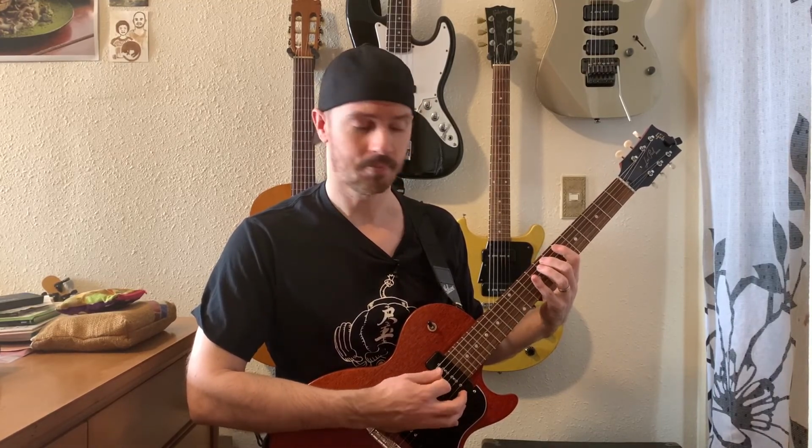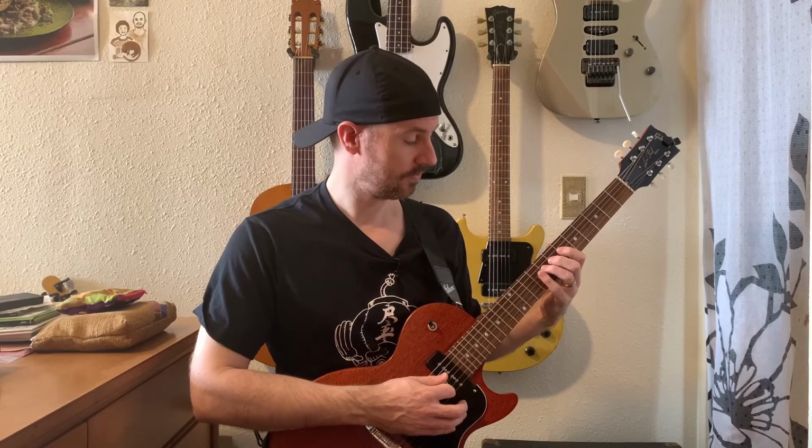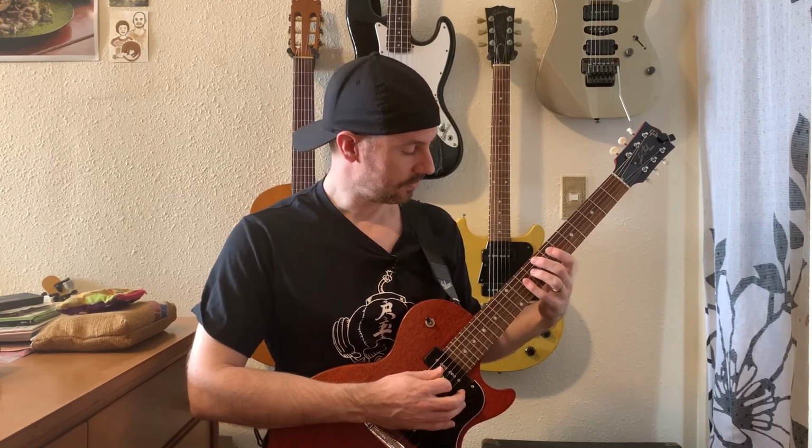If we want to make a minor scale, we use the same numbers, we just need to flatten some of them. So 1, 2, flat 3, 4, 5, flat 6, flat 7, and back to 1.